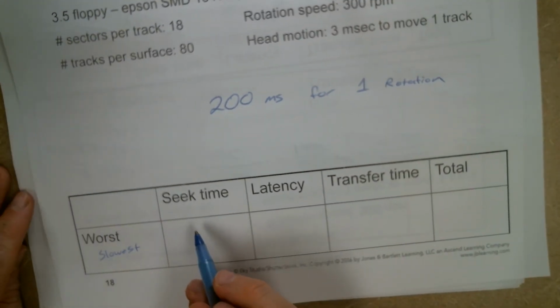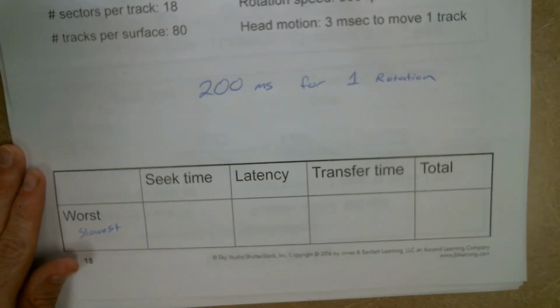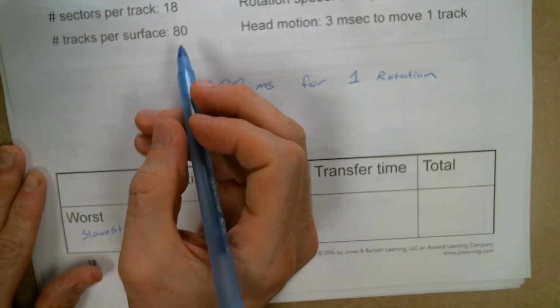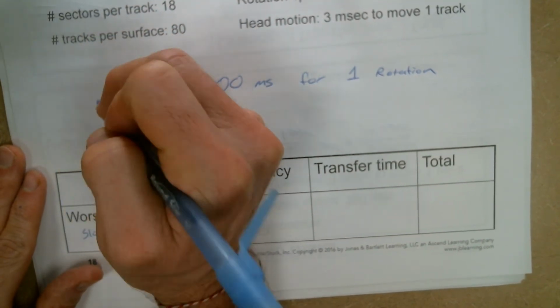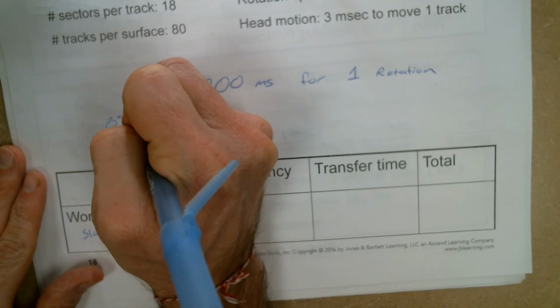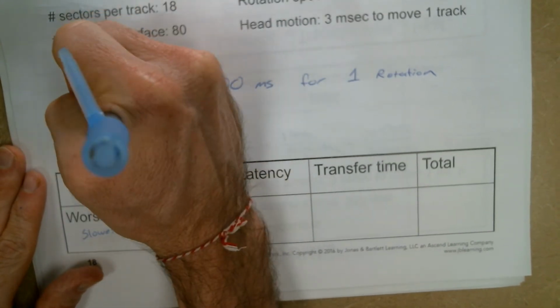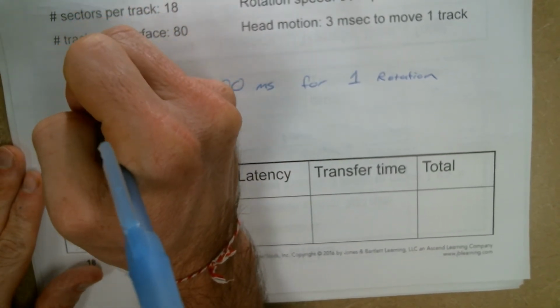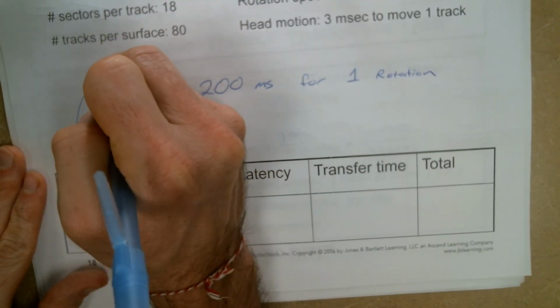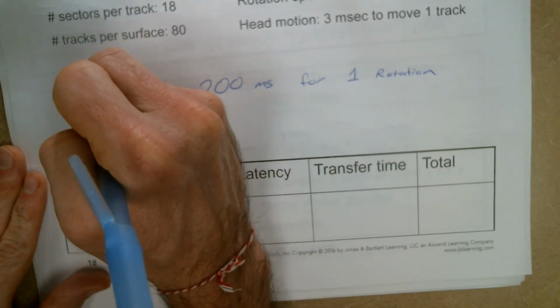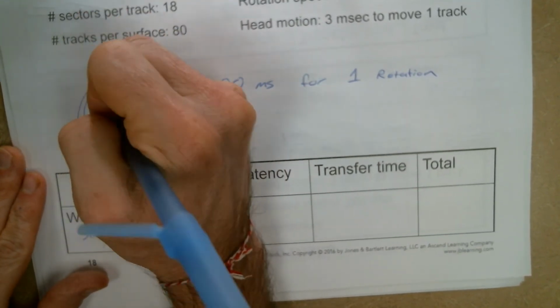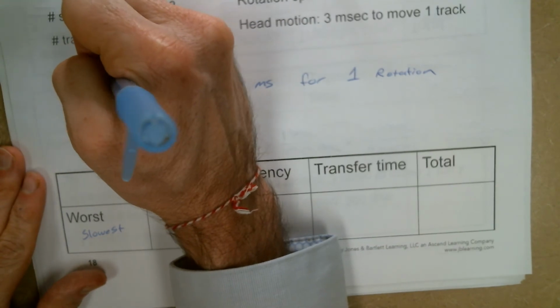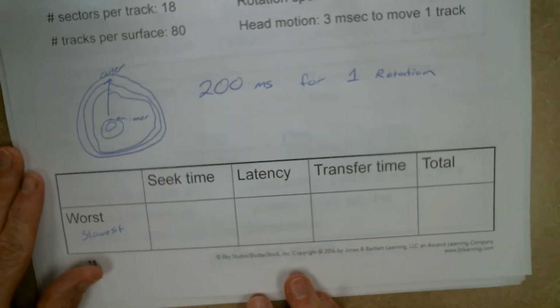Now the seek time, this is where we have to move our read-write head to the correct track. Now there are 80 tracks. So in the worst case scenario, you're on the inner track and you have to go all the way to the outer track. Like my super awesome disk here. But imagine there were 80 of those. We're going from the inner track to the outer track.